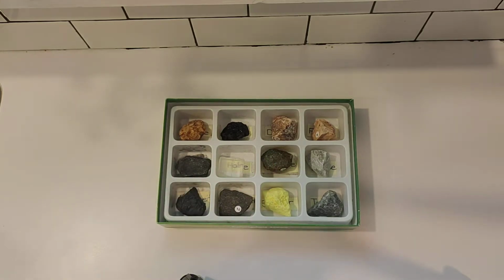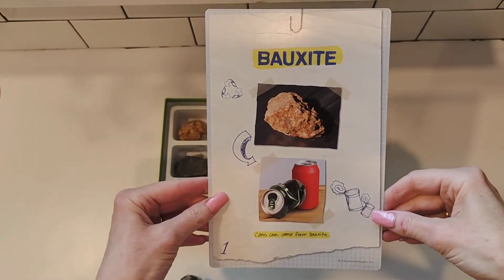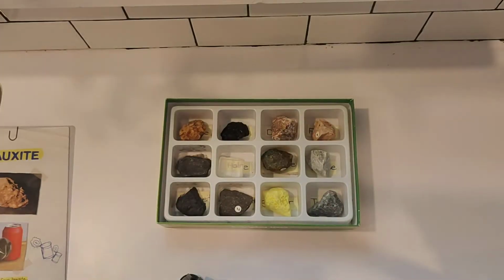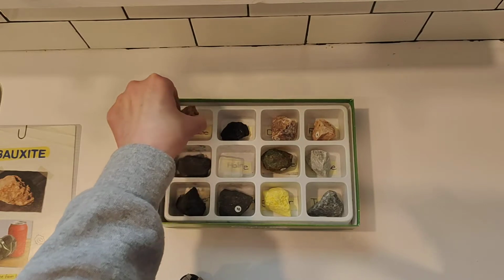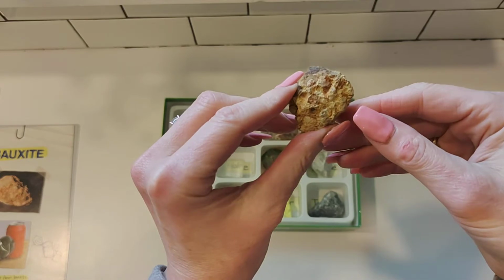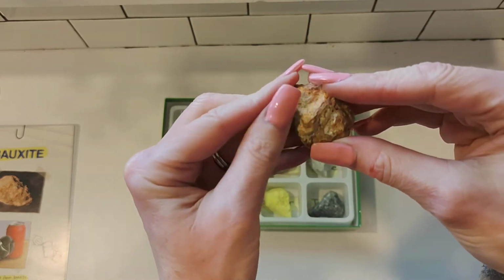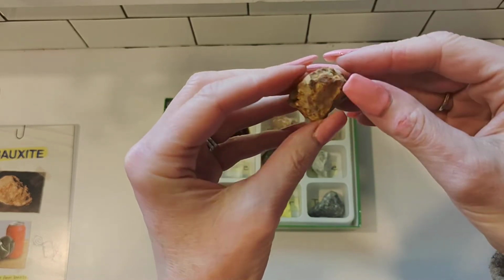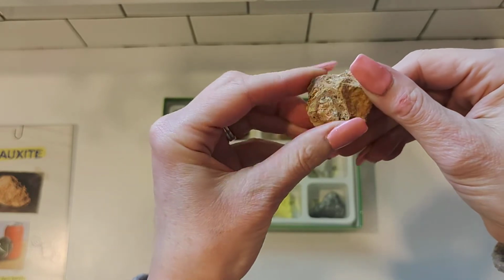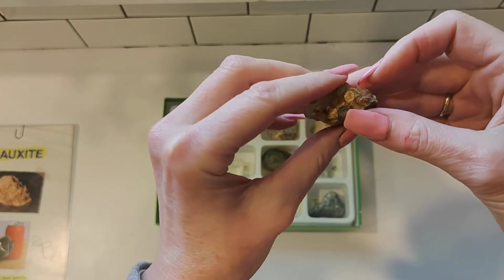The first one I wanted to show you is called bauxite. Bauxite is a sedimentary rock that is used to make aluminum cans. Sedimentary rocks can come in different lusters and textures. This particular one, bauxite, is very rough. You can see it has a very irregular, rough texture. It is a rock that has a very dull luster, and it has a brownish color throughout.